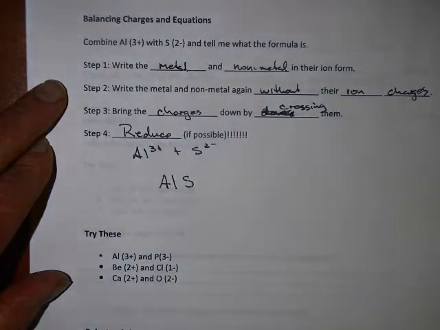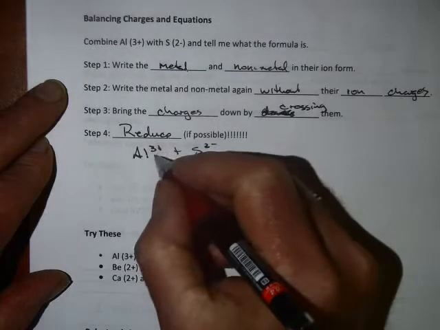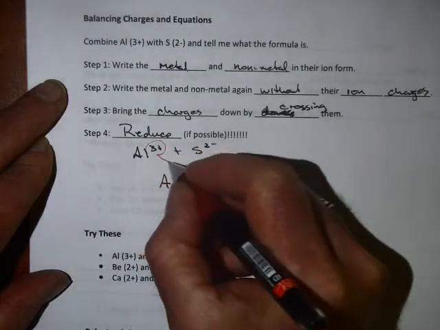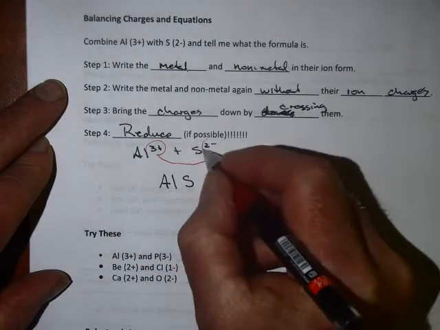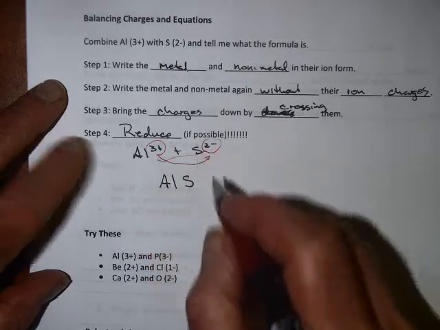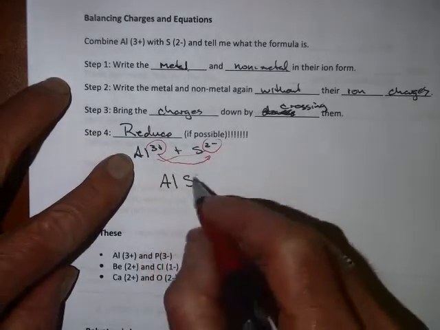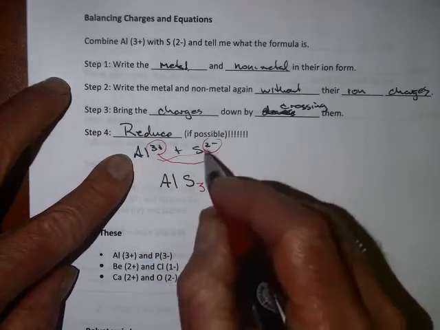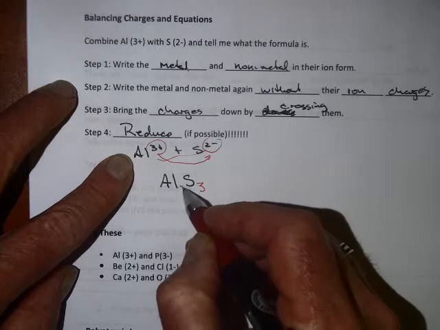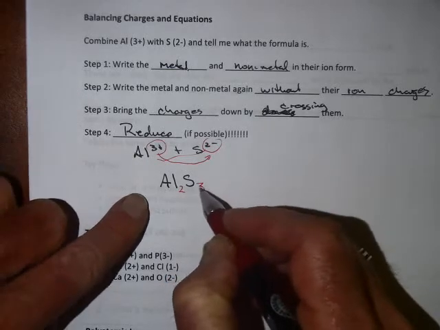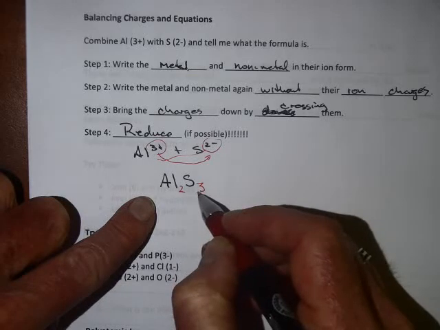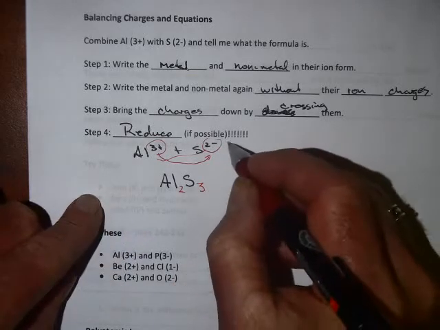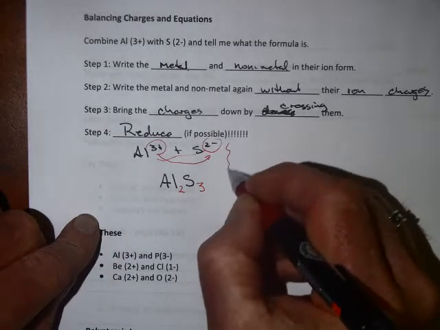And on this one here, I'm going to bring the charges down. I'm going to bring this down to here. I'm going to bring this down to here. So the first one, bring the 3 down to here. So I'm going to put a 3 there. And then I'm putting 2 there. Notice there's no pluses and minuses, okay? And that's it. That's what you should have.